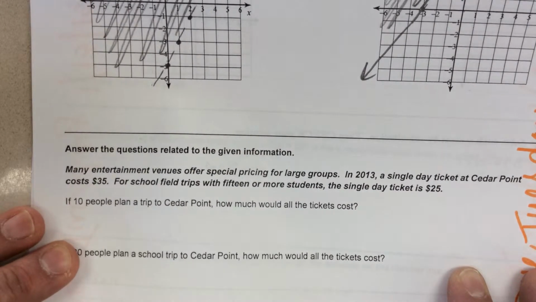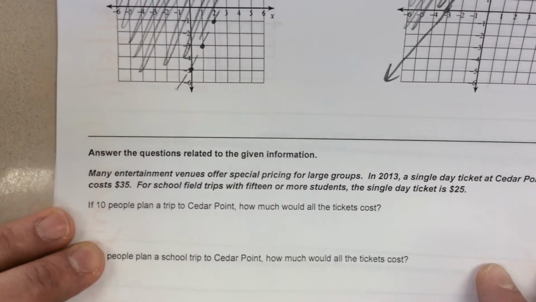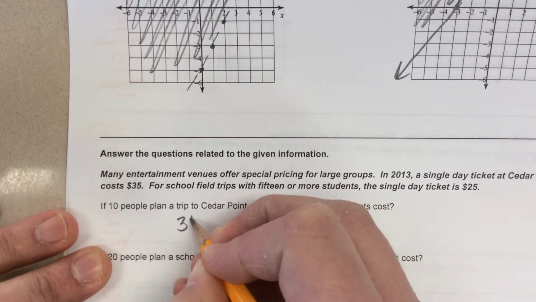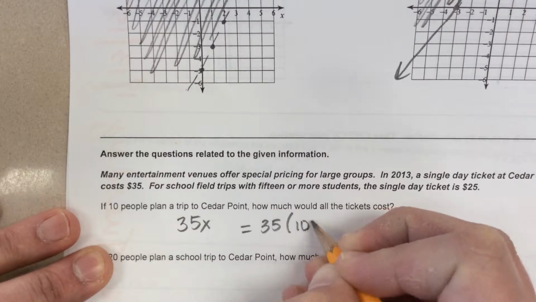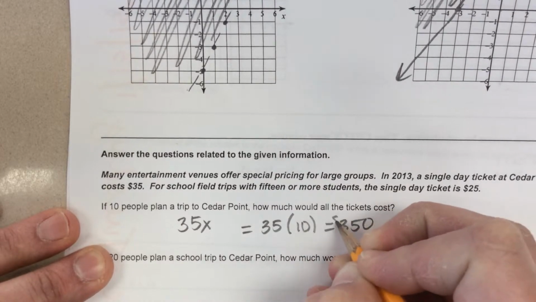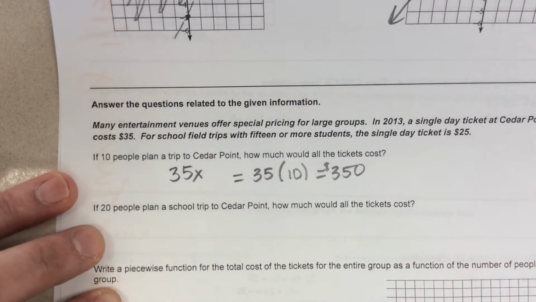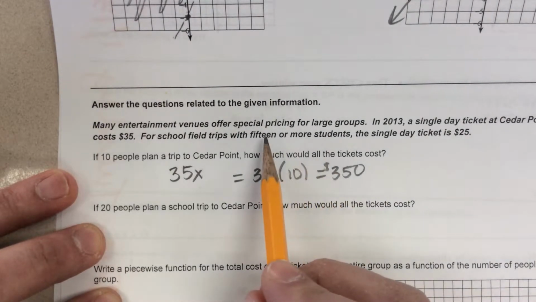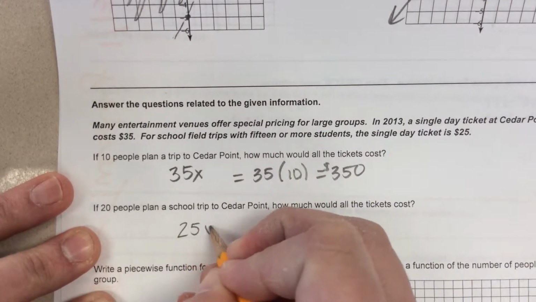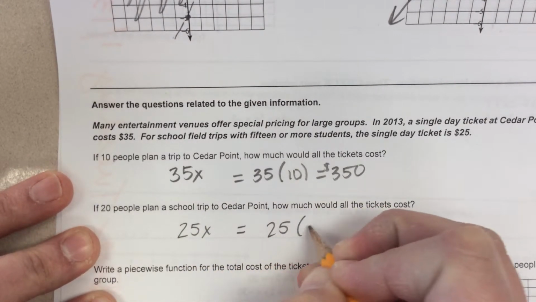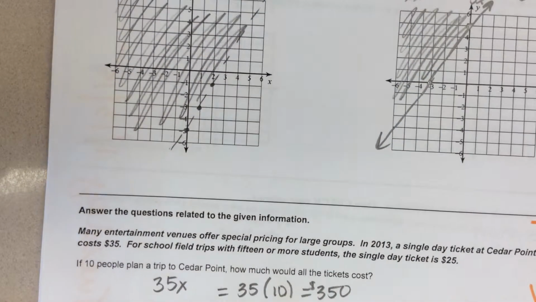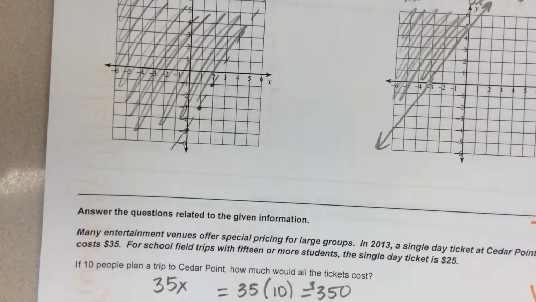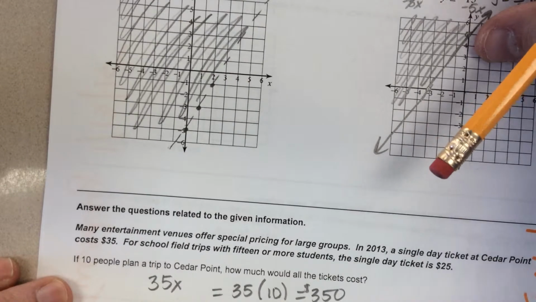Well, they gave us two different prices, $35 and $25. The $25 price is only for 15 or more students, which means that we have to pay 35 times the number of tickets. 35 times 10 people is $350. If 20 people plan to go on a trip, now we're in the more than 15 category, so we pay $25 a person. That would be 25 times 20. Multiply that out. It's $500.